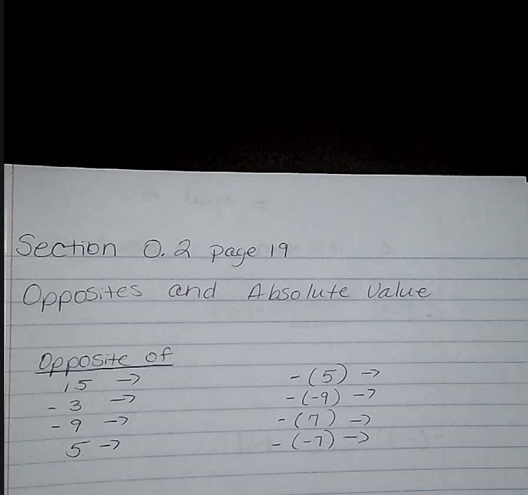In this lesson, we're going to learn about opposites and absolute value. We're going to look at section 0.2, page 19. I'm not really going to be using any of the problems from this section.